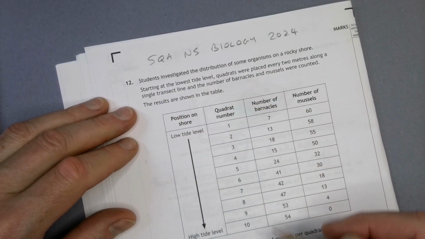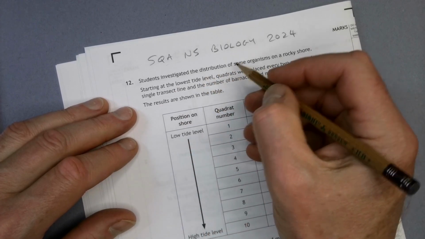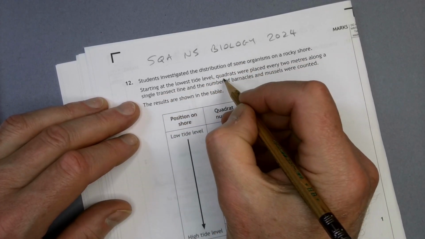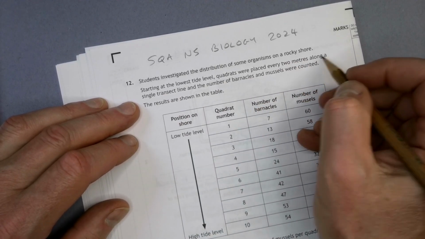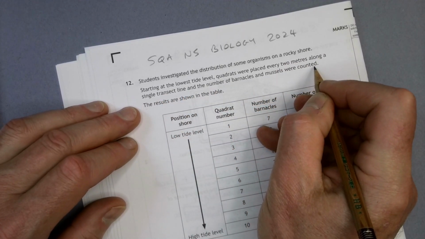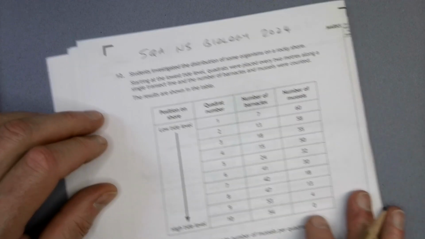Okay, we've got an experiment we're going to have a look at. Students investigated the distribution of some organisms on a rocky shore. Starting at the lowest tide level, quadrats were placed every 2 meters along a single transect line and the number of barnacles and mussels were counted. The results are shown in the table.